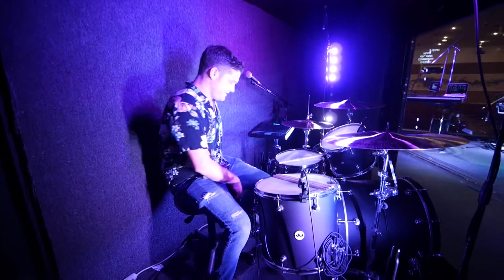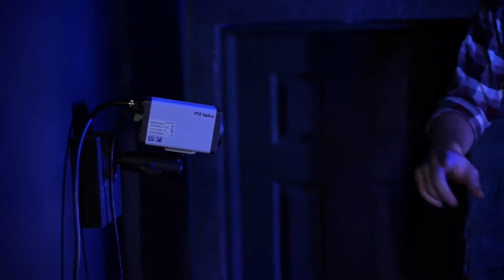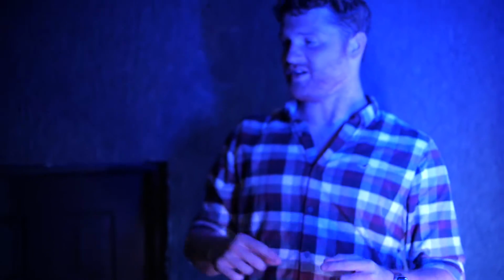So this is our drum room. You'll notice we have a drum camera shot. That's powered by a PTZ Optics Z-Cam. This one has the lens built in. Paul was awesome. He sent that to me. Still very thankful for that. We use it. Here is our drum shot.